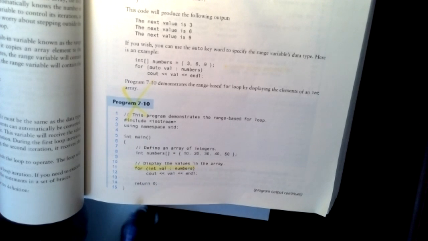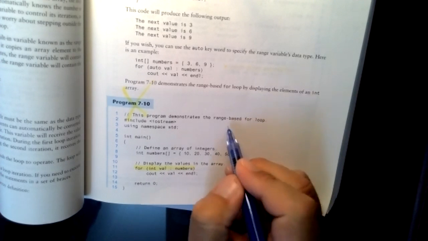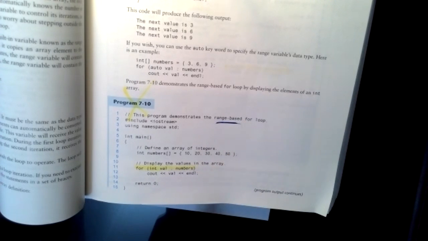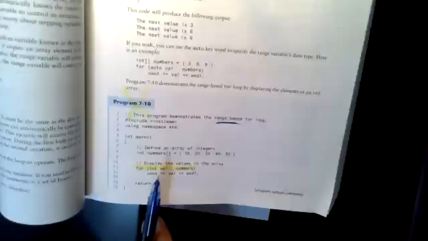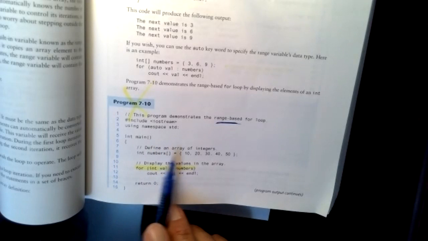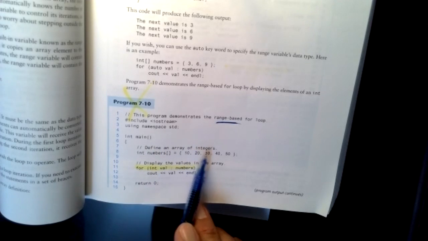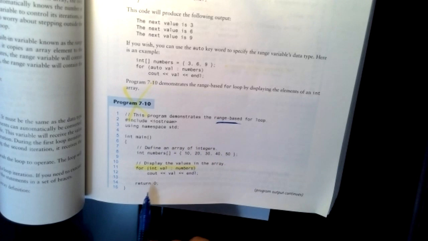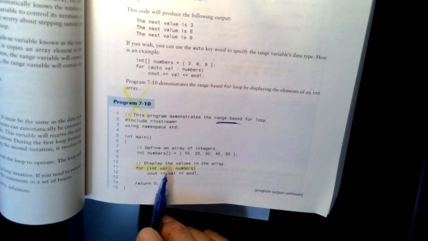So I'm going to take a look at what's going on here. Again, this is called a range-based for loop. Okay, so I declare an array. It's of size 5, indices 0, 1, 2, 3, 4. And what you see is a way to shortcut to be able to run through all those values.